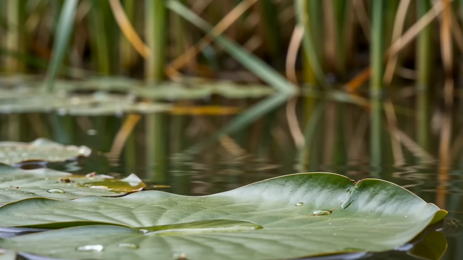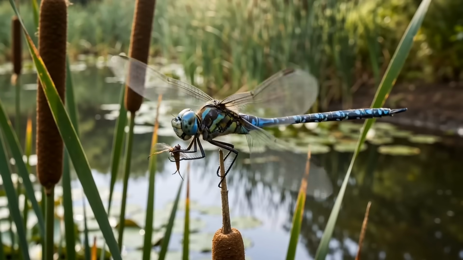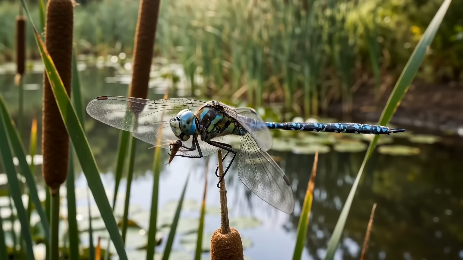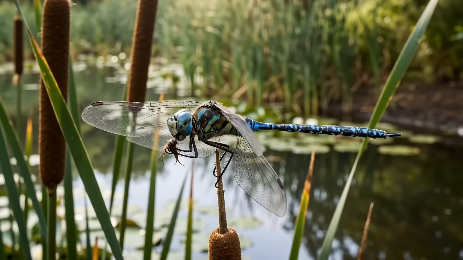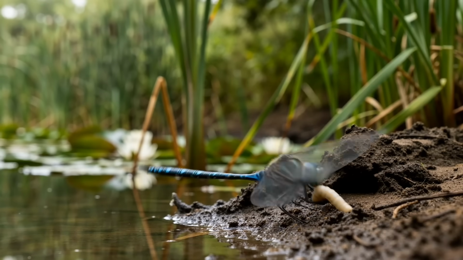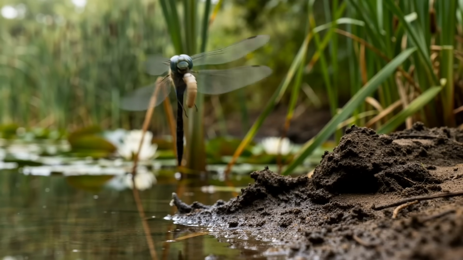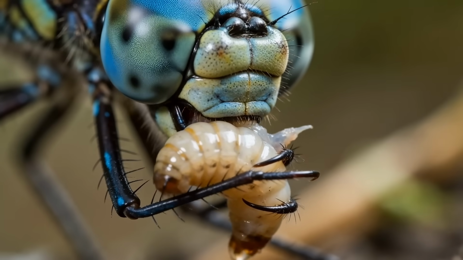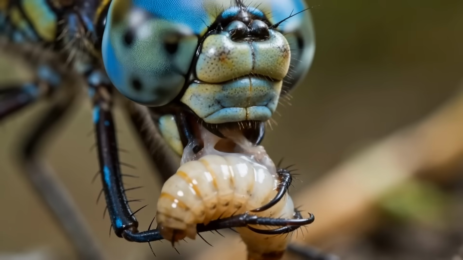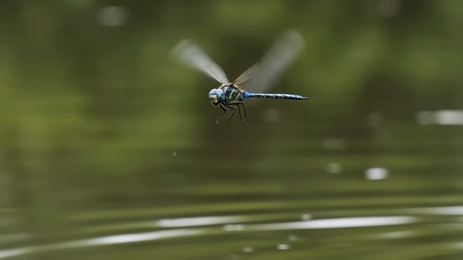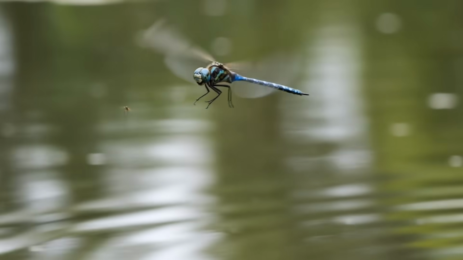With its catch held fast, it returns to the reeds to feed, working through its meal with quiet, mechanical efficiency. But it will not wait long for the next. Spotting a soft larva stranded on the mud, it sweeps down and snatches it from the ground without ever coming to rest. And here, in close, we see the truth of it. No ceremony, no hesitation. On the pond, to hunt is simply to live.